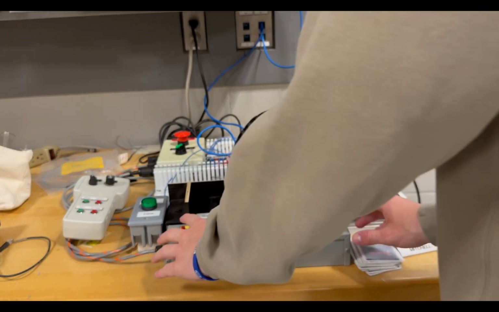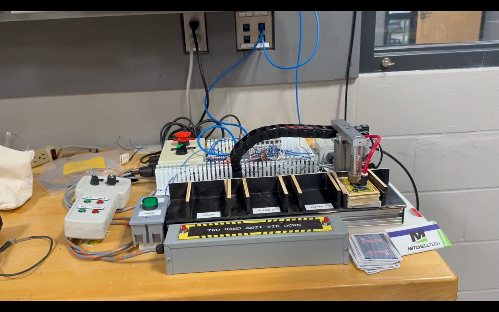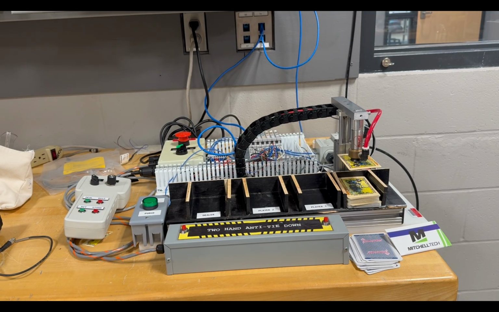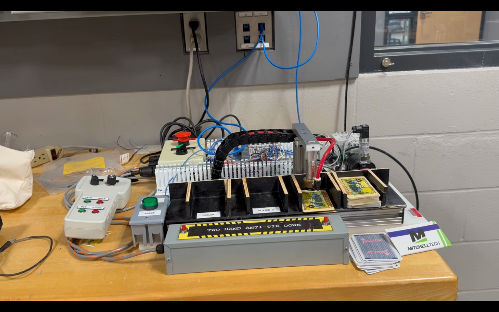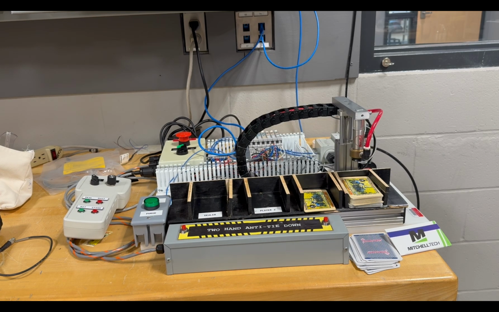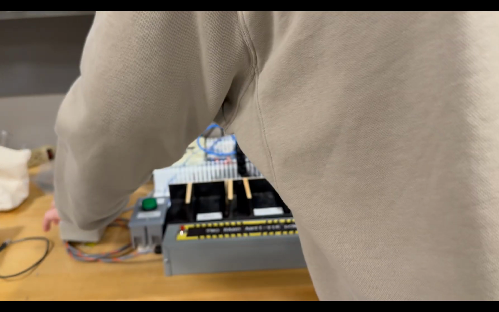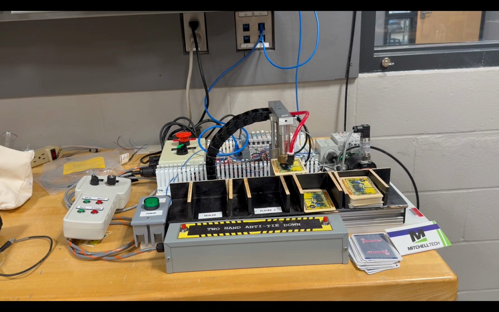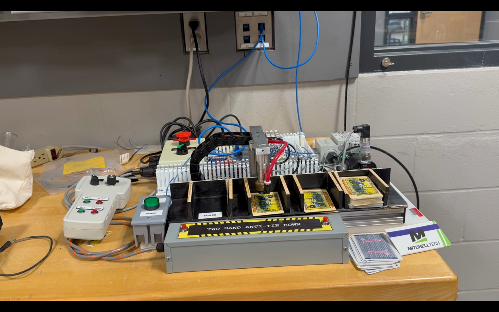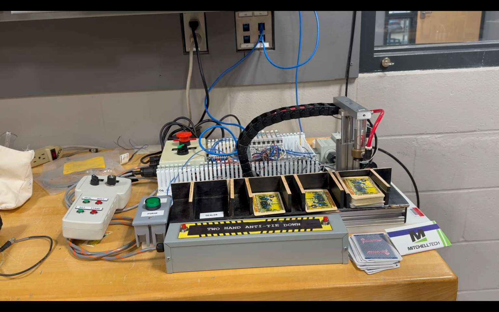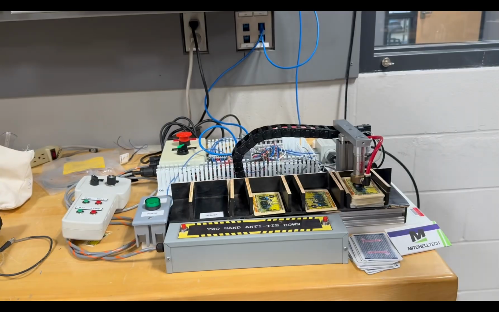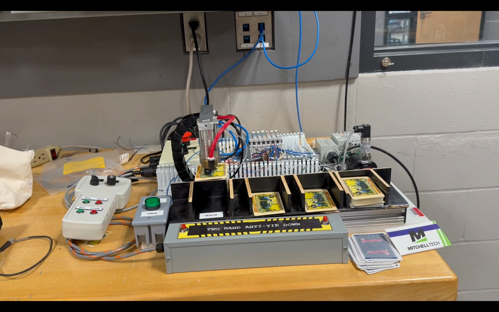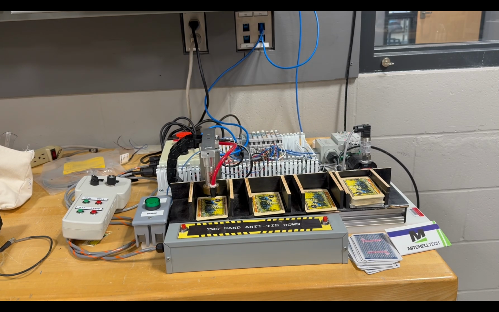Next is just showing how the machine actually works. It deals out to player 1 right there, after I hit the two-hand anti-tie down and the deal button. And I have to do that every time for each dealing card. That goes to player 2 right there. Next one will go to the dealer right there.